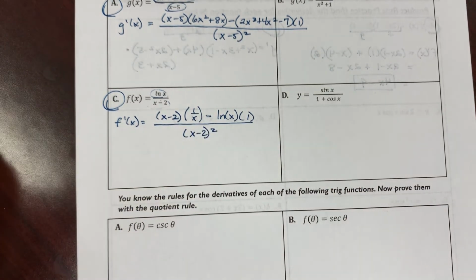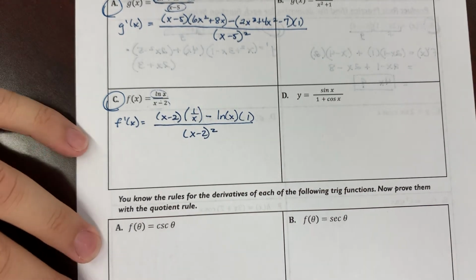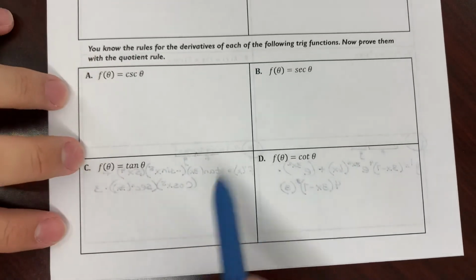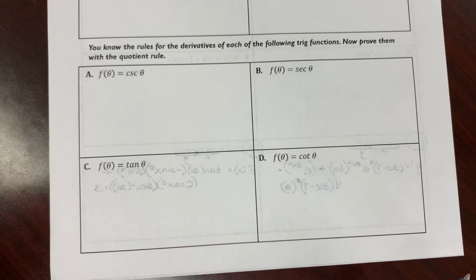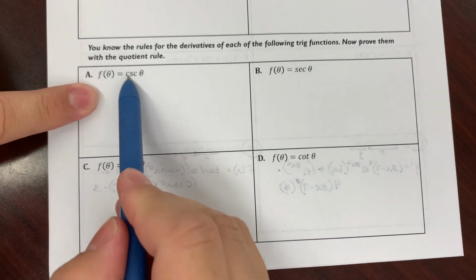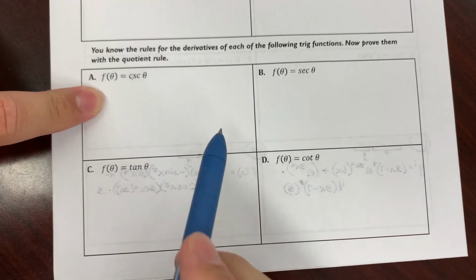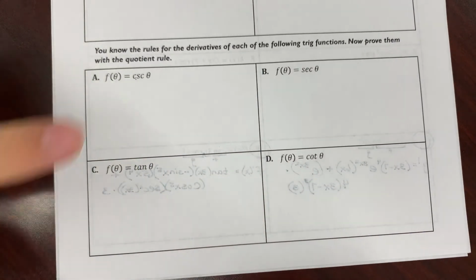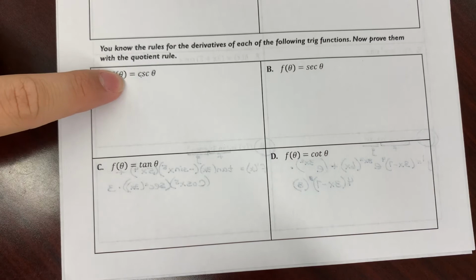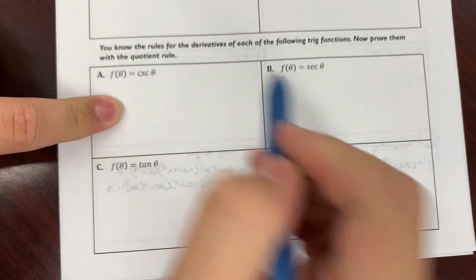That's it. All right. They will get complicated sometimes. And then for this part, I just thought this was kind of neat. You know how the derivative of cosecant, you should have memorized it by now, is going to be negative cosecant theta, cotangent theta, sorry. So it's negative cosecant, cotangent.